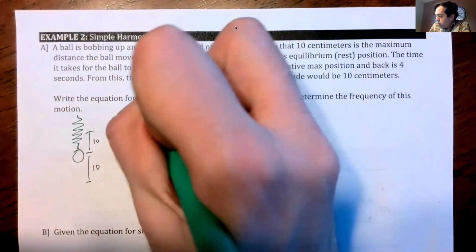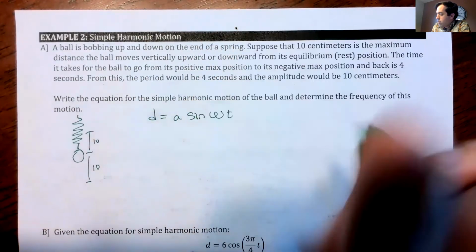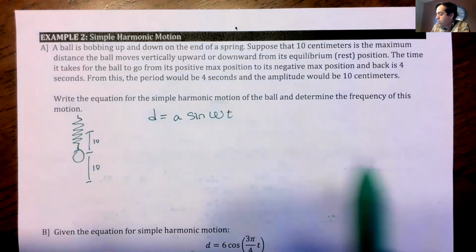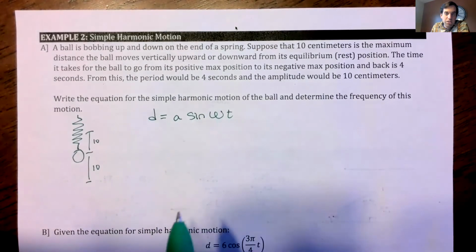So we're going to start with the formula D equals A times sine of omega t. It's important that we don't just make that look like a W. So you usually have an extra loop in the middle to show that it's not just a W, it's an omega.